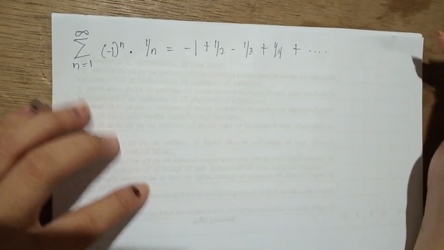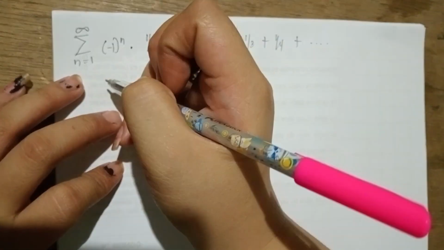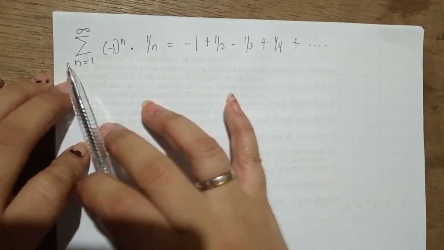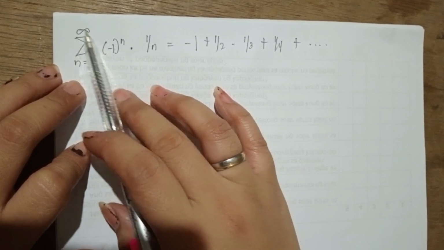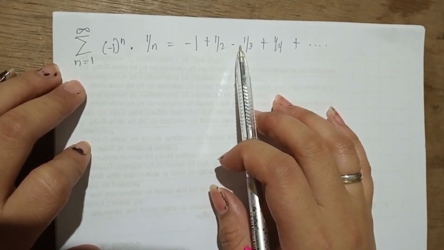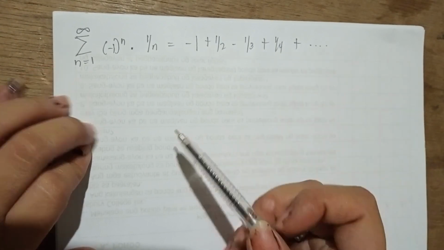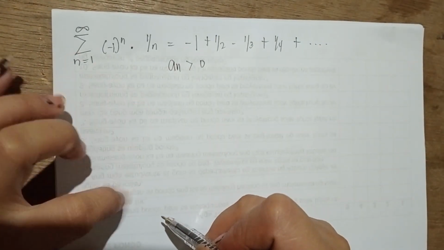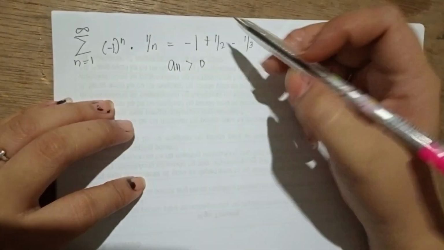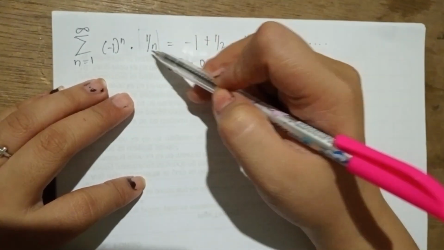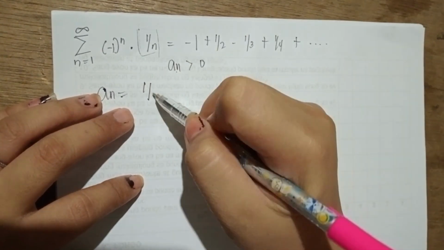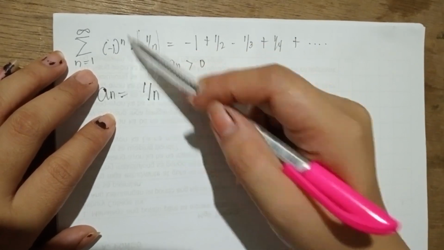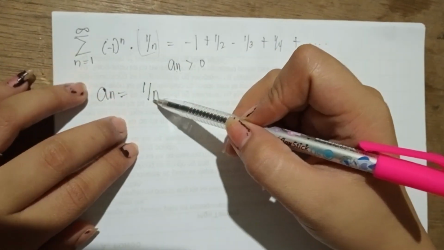So let's execute this alternating series sa example. So we have here a series of summation of negative 1 raised to n times 1 over n from n is equals to 1 to infinity, which is equals to negative 1 plus 1 half minus 1/3 plus 1 half plus and so forth. So first thing we need to do is let's find the value of an. Our an is equals to 1 over n. Then this negative 1 raised to n, ito yung magko-control kung anong sign ba dapat yung ating an.